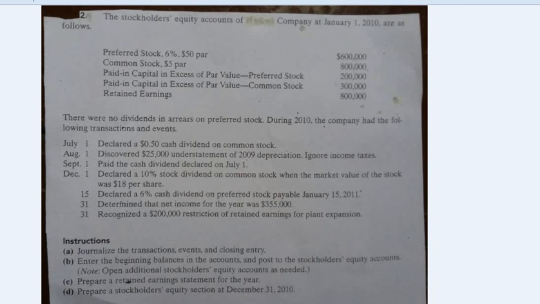So, dividends payable and cash. When we pay, cash is credited with 96,000, and the debit is dividends payable because we are going to pay the obligation, the payable. So dividends payable debit and cash credit.